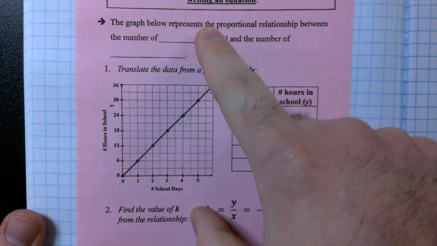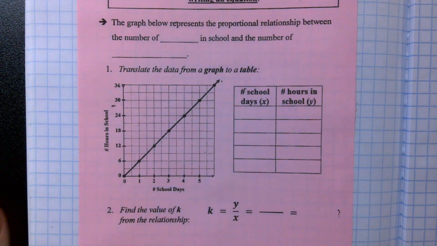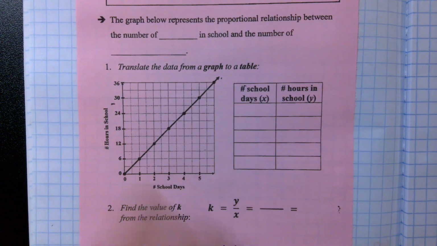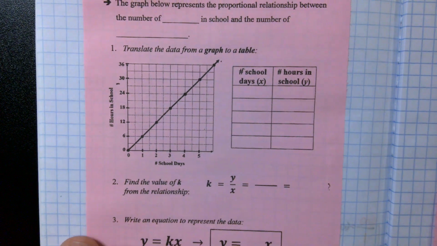This graph represents the proportional relationship between the number of, well, what are the two things based on what you see on this graph? What are the two things we're comparing here? Look at the axes. What does it say on the axis? School days.